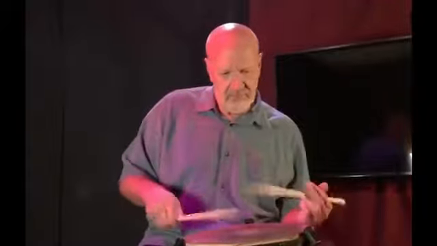Now, if you were to play the single and the double rudiment cue, mix them up a little bit, you could come up with some pretty interesting little ideas. Done in 2 and 3 and 4 and.